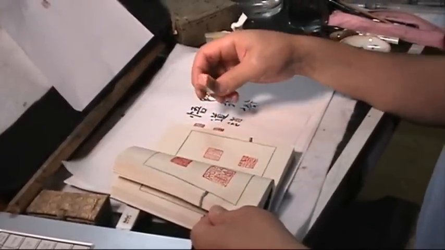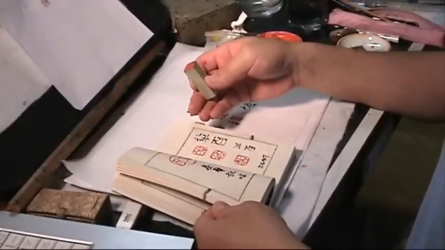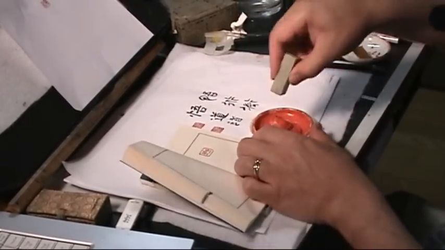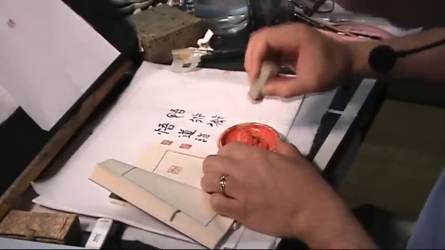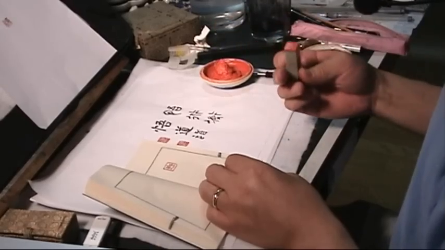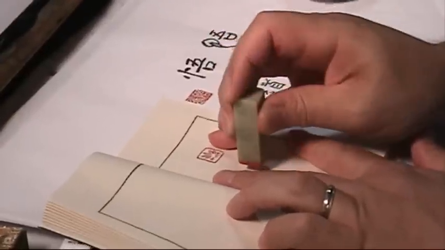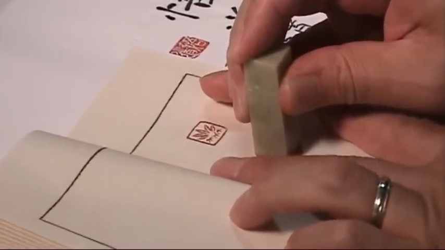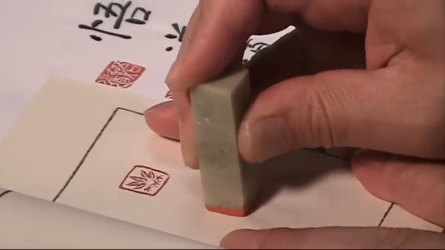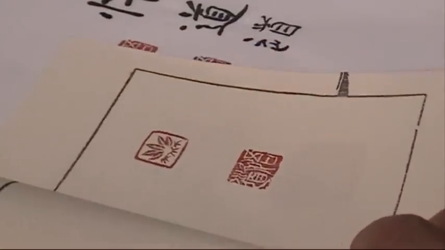I don't own these stones anymore, but I have a copy for every design I made. So I'm going to put it here. Okay.